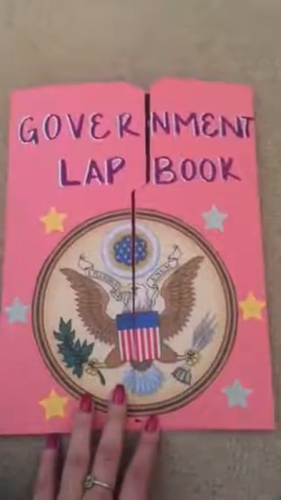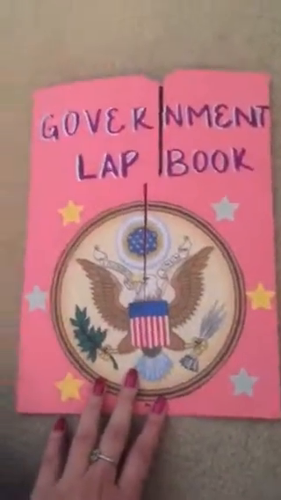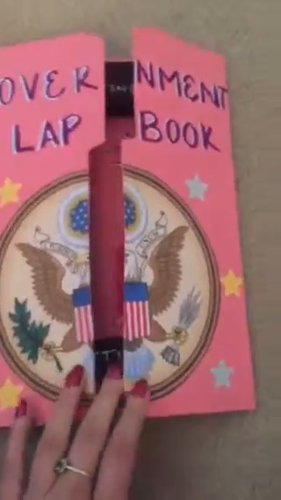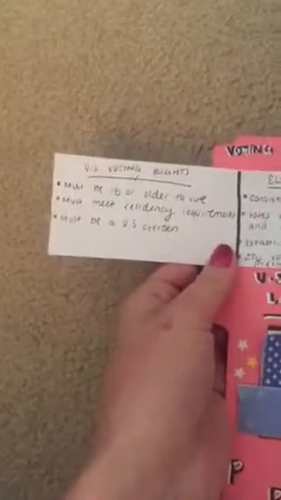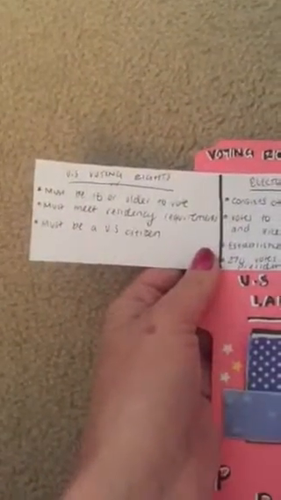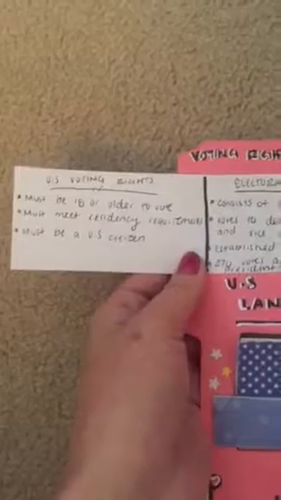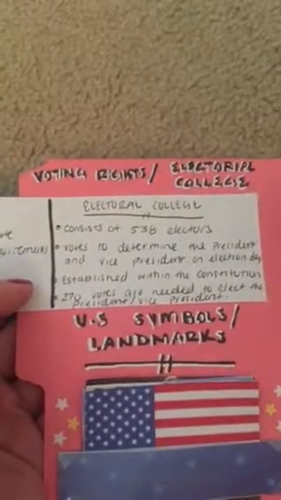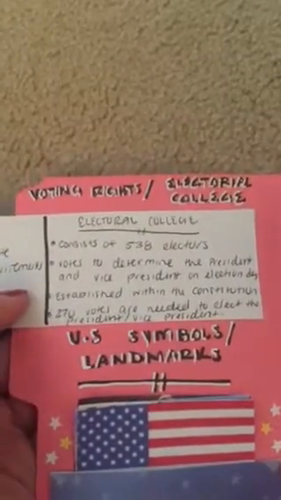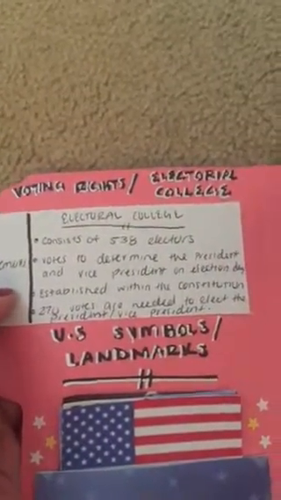Okay, so here is my government Lapbook. We have our government symbol on the front, and then when you open it up, over here we have the voting rights and the electoral college information, which is that you must be 18 or older to vote, must meet residency requirements, and must be a U.S. citizen.